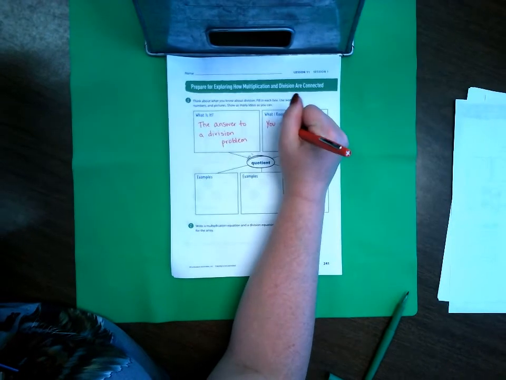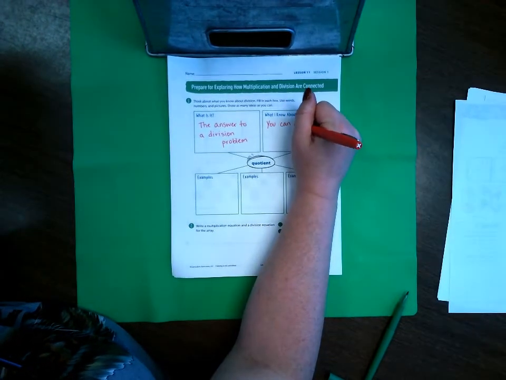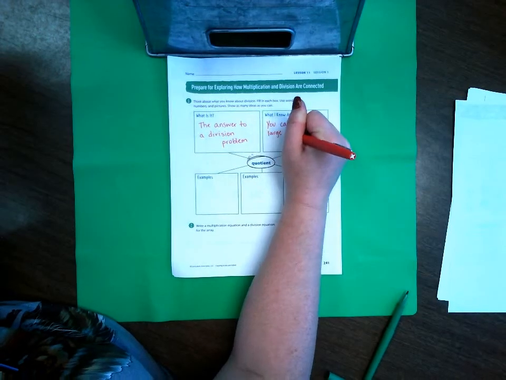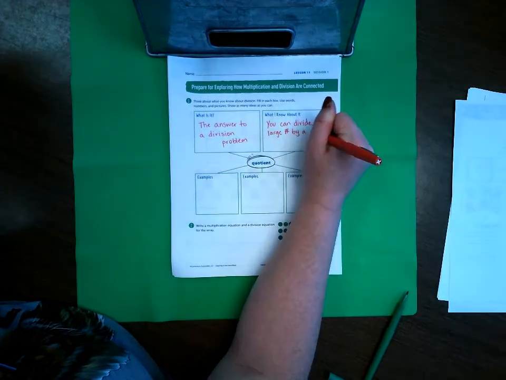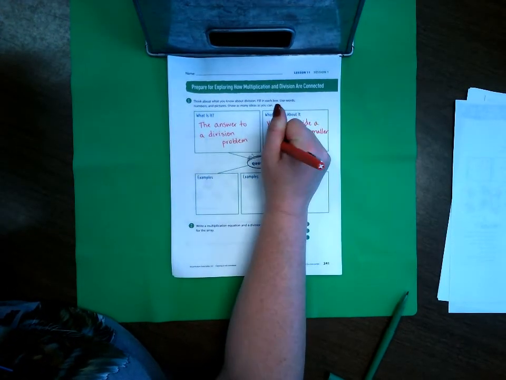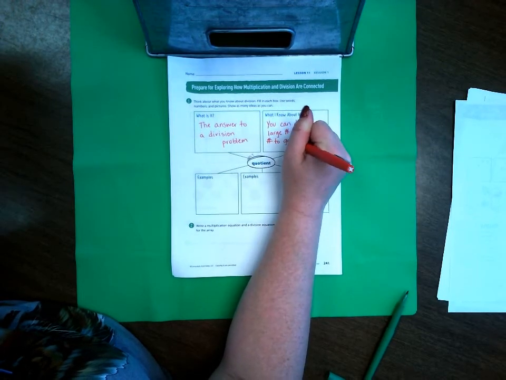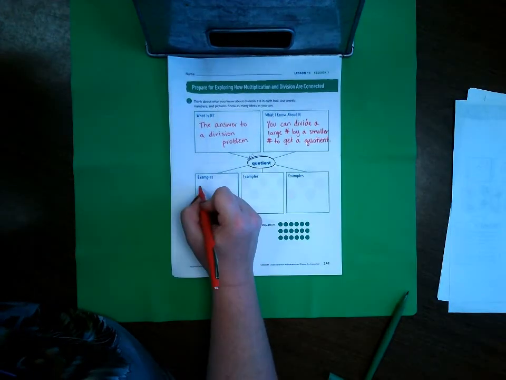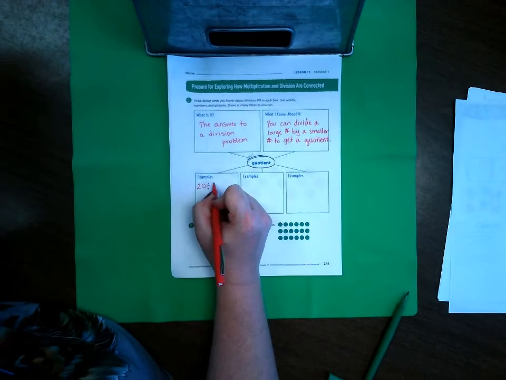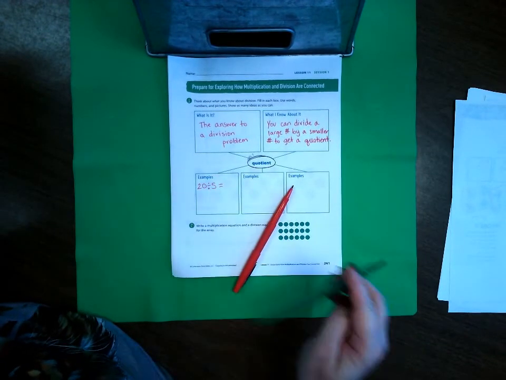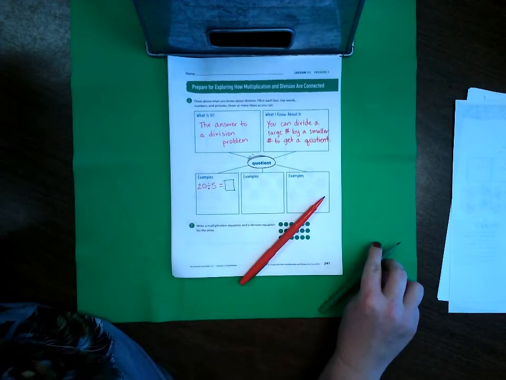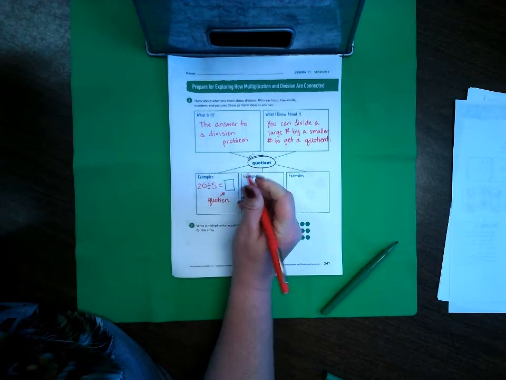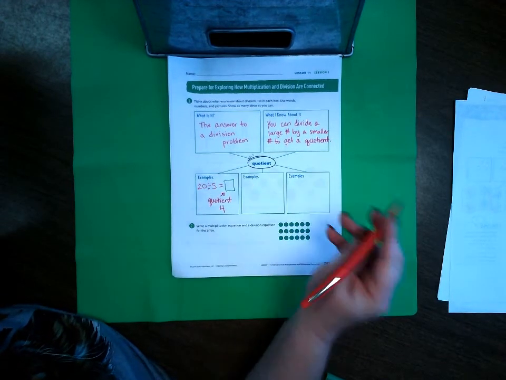You can divide a large number by a smaller number to get a quotient. Example, 20 divided by 5 equals the quotient. So our answer is 4, which is the quotient.